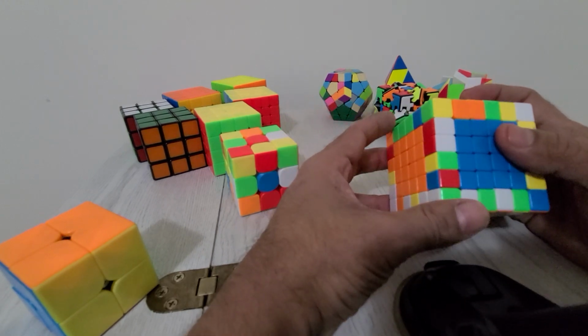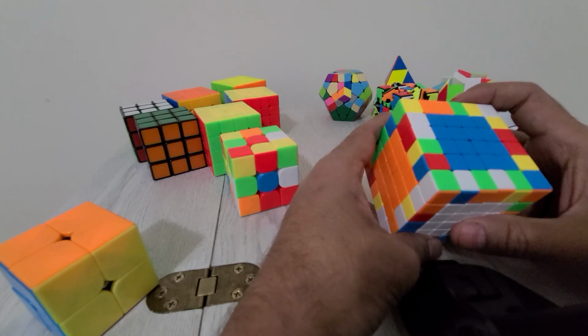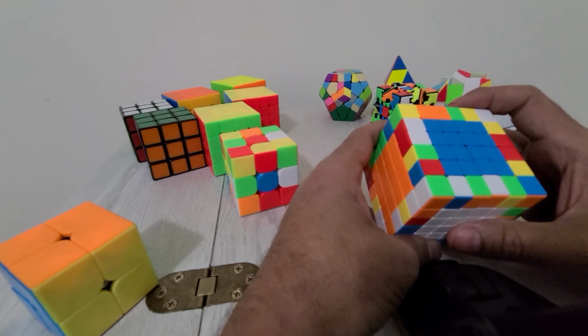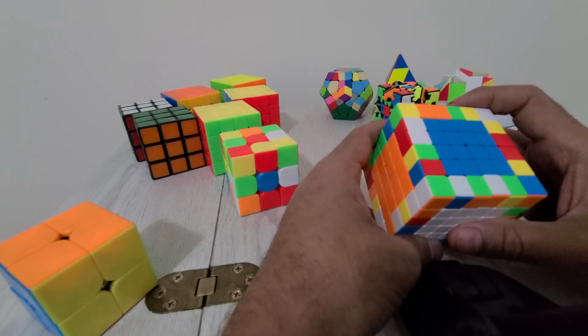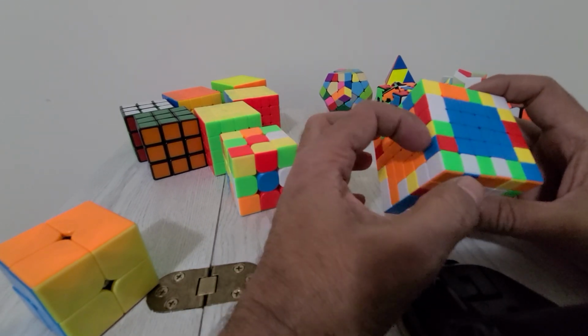And as we go through it, when we have the parities, we will address them. Some of the times it will be one piece having a parity issue. Some of the times it will be the edge itself having the parities on all those things. So we will go there, but right now we will focus on getting the edges.